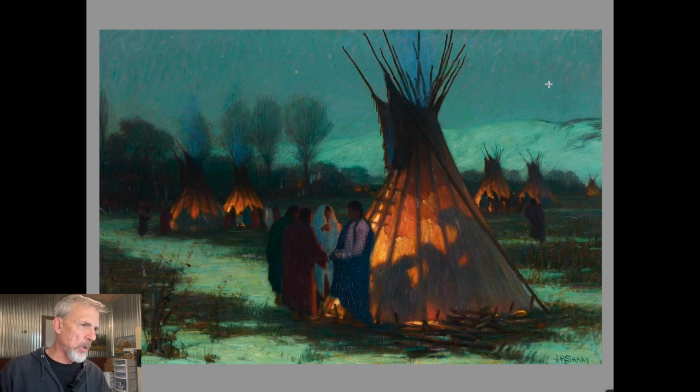Here the bright moonlight is making the sky fairly light, but not as light as the firelight within the teepee. That's kind of the light source on everything. Although the moonlight is hitting the snowy mountains, making them kind of a bluish green, because that's the type of light that comes from the moon, where the light from the fire is real warm.